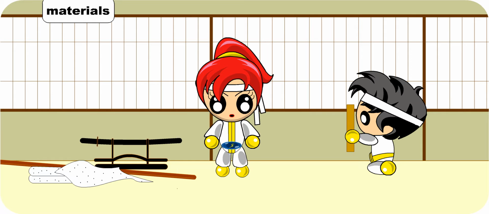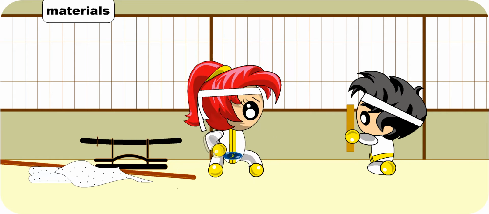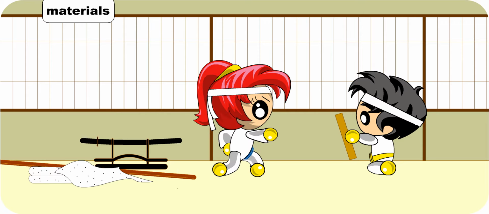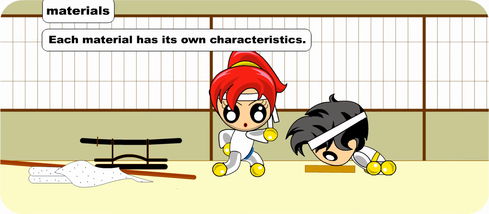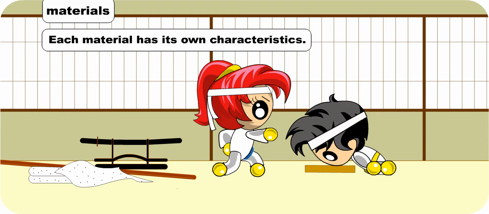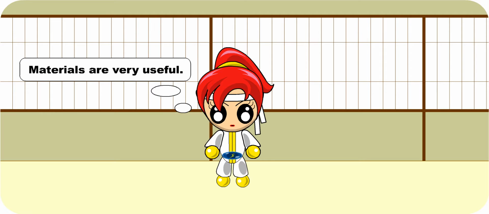Materials? What is it? Materials are used to make many objects around you. Each material has its own characteristics. Tell me more, please. Materials are very useful. Many of our things are made from different kinds of materials.